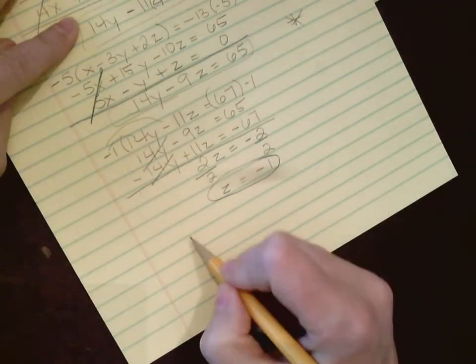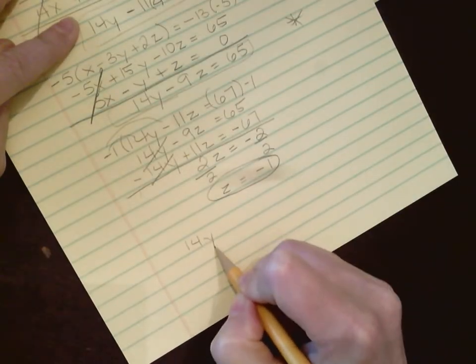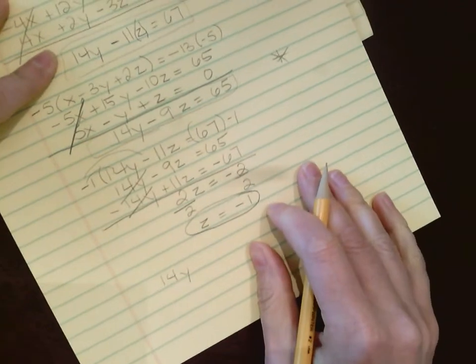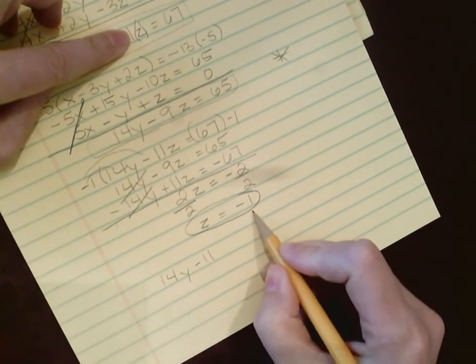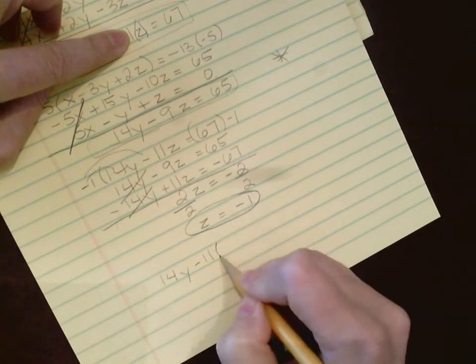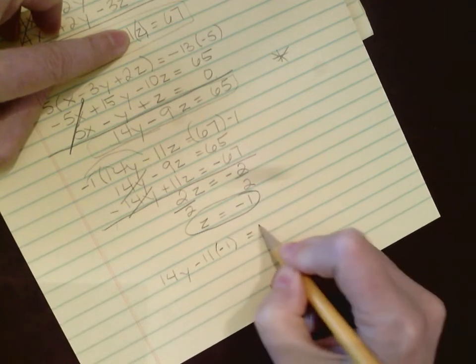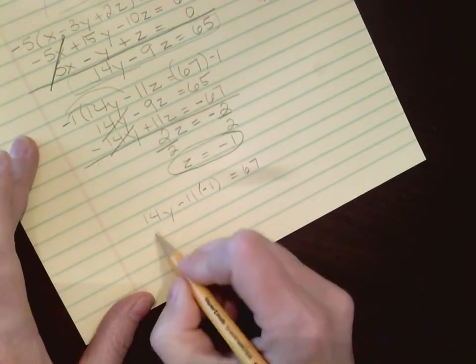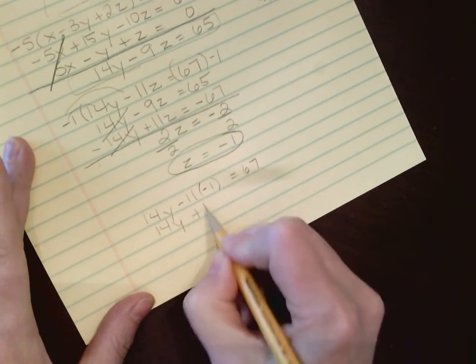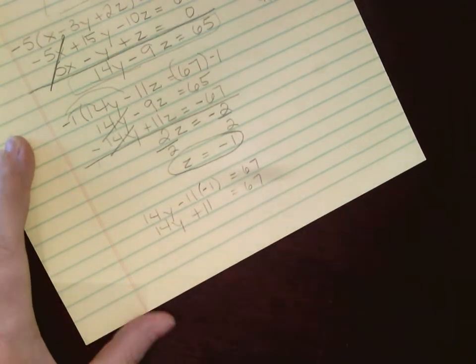So when I do that, I'll have 14y, now minus 11. Now I know that z is negative 1. I'll put my negative 1 there, equals 67. Well, negative 11 times negative 1 gives me positive 11. So now I have 14y plus 11 equals 67.